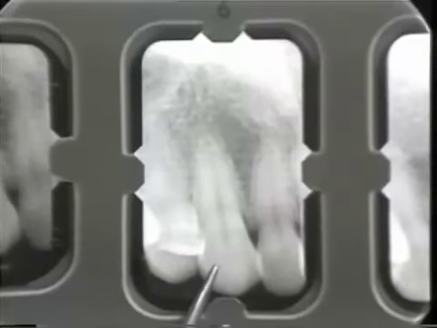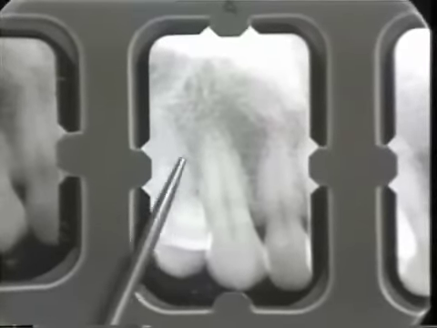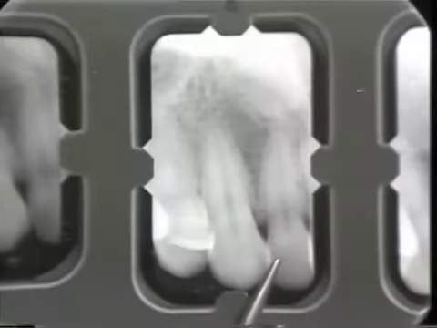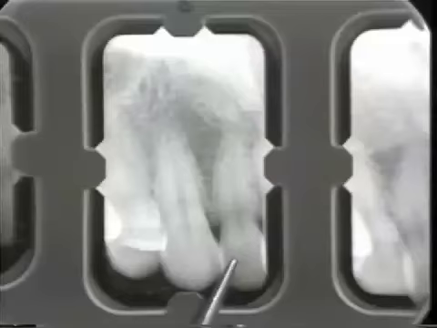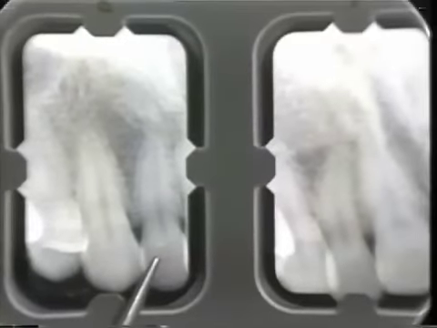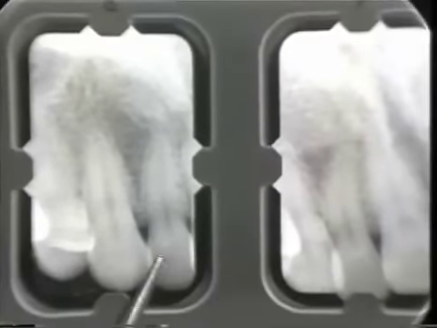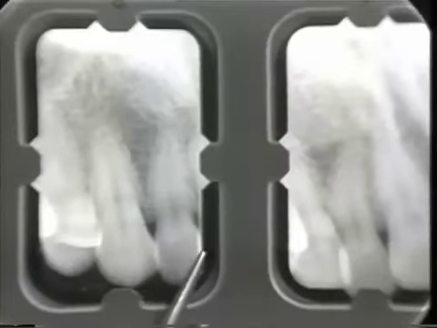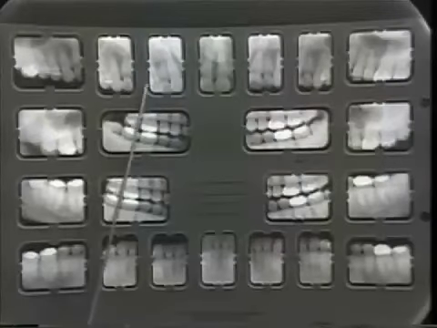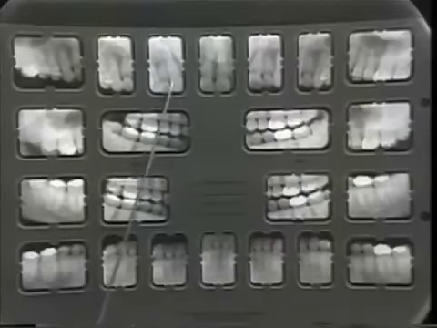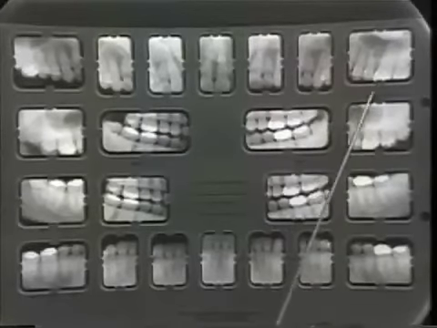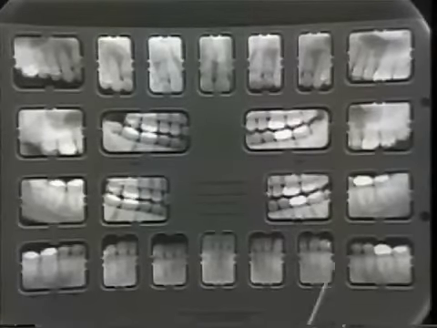Number 6 is shown here. Apex is good. Lamina dura, periodontal membrane. Number 7 shows a small radiopaque area right there. And you will determine what that is when we look in the mouth. In the same manner, we will continue to examine the periapical x-rays entirely all the way around over to tooth number 32.